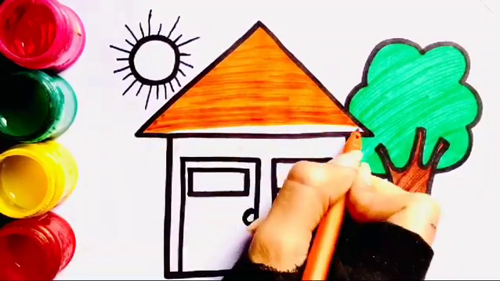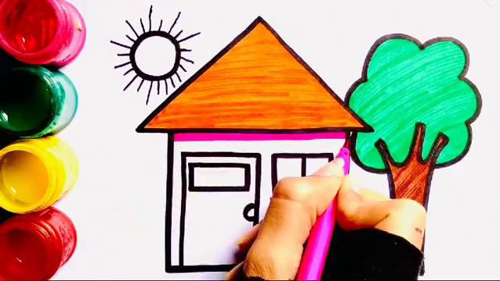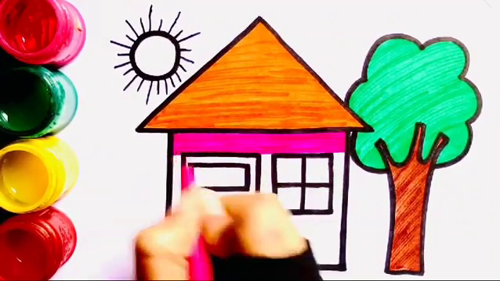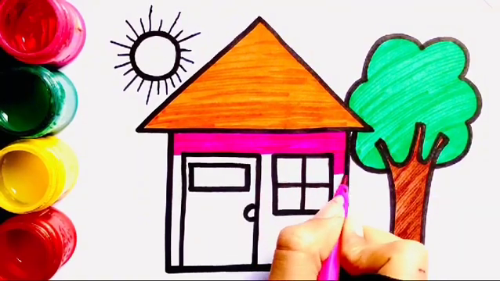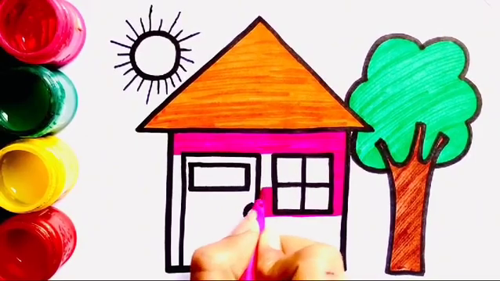A B C D E F G. This is a pink color. Which color kids? This is a pink color. R S T U V W X Y and Z.